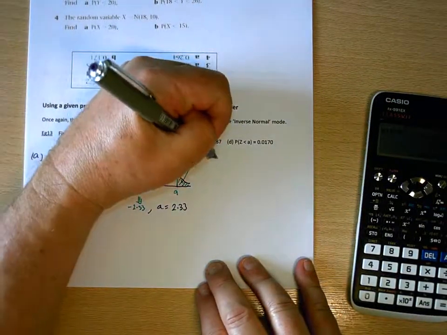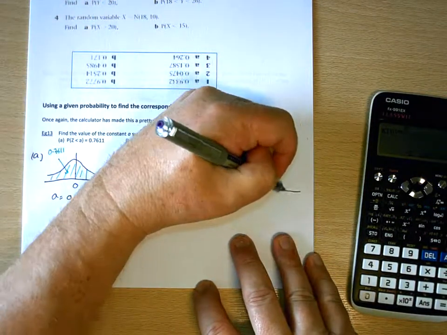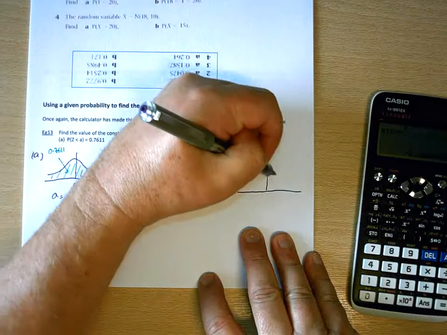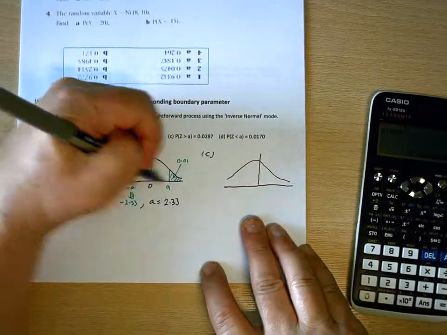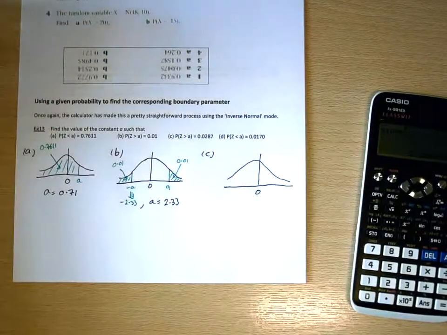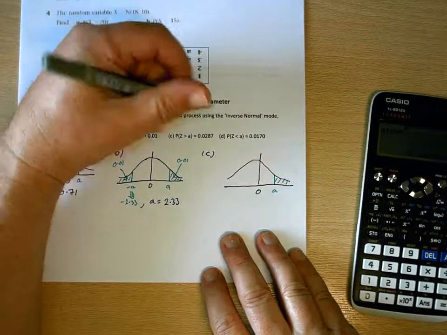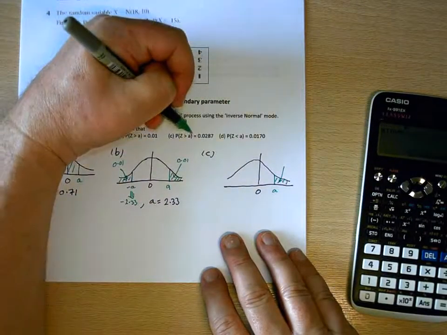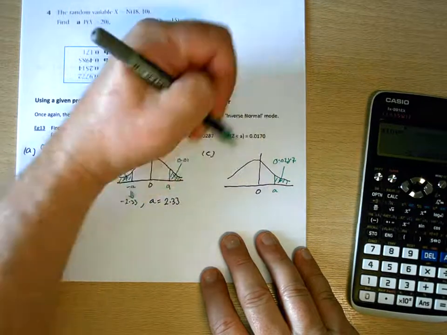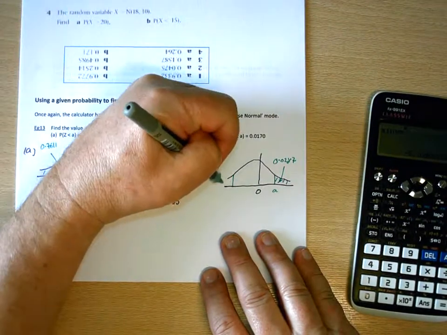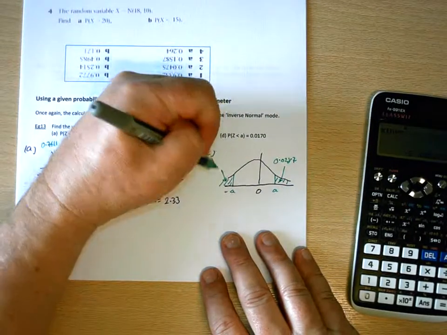C, same thing again, it's a greater than. My curves are getting uglier and uglier. So I want the area which is greater than 0.0287. I'm not going to get that from the calculator. I'm going to end up with this value is less than.